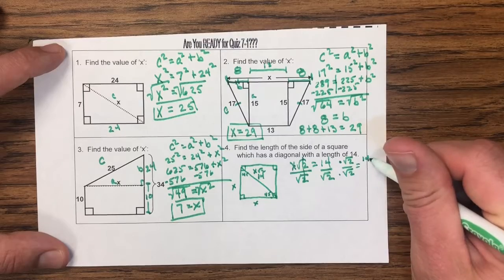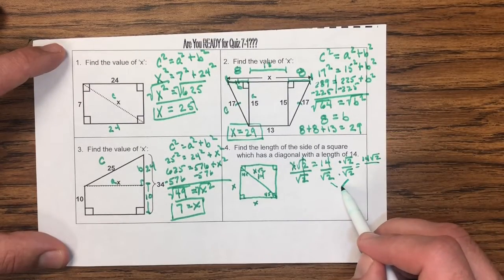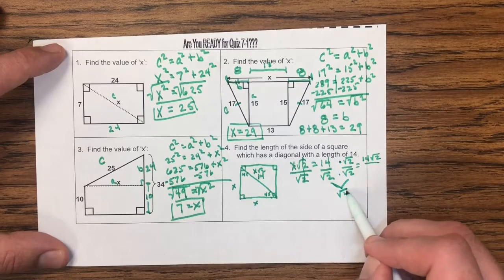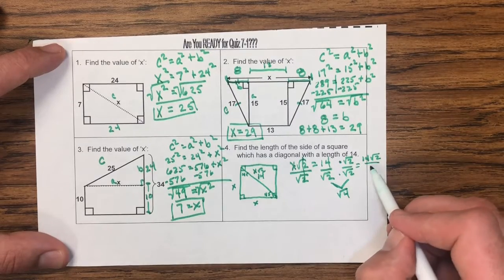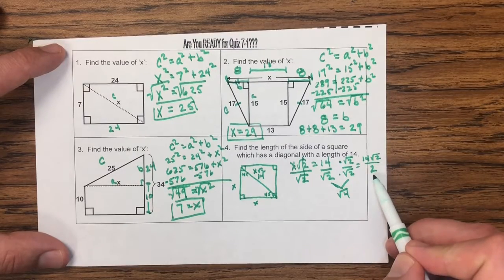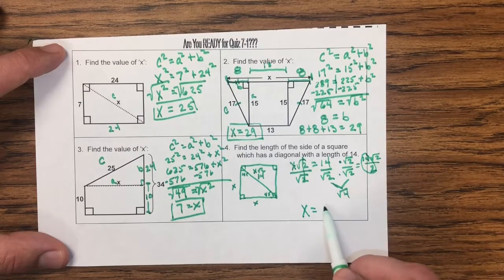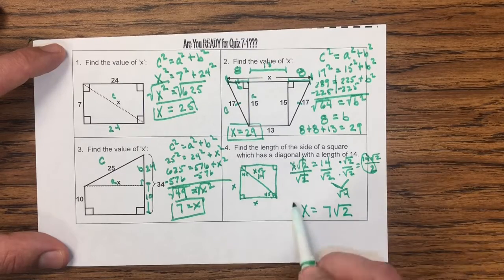Across the top, 14 square root of 2. Along the bottom, square root of 2 times the square root of 2 is the square root of 4. And the square root of 4 is 2. One last step, 14 divided by 2. We can simplify that right there. X will equal 7 square root of 2.